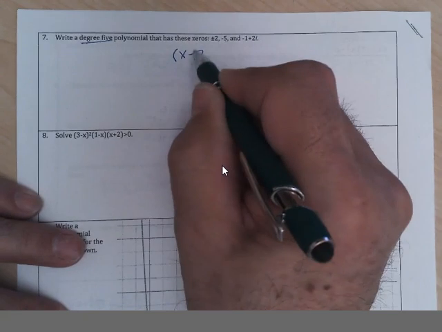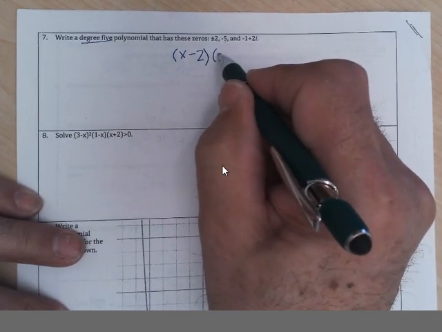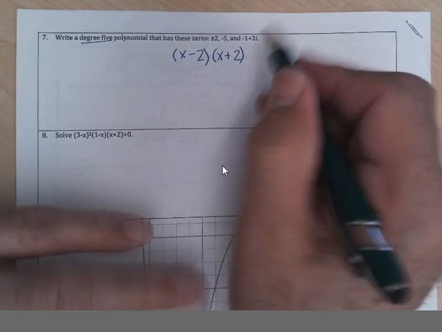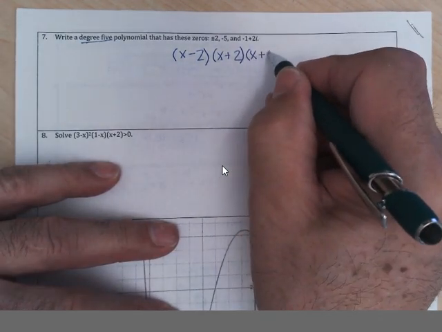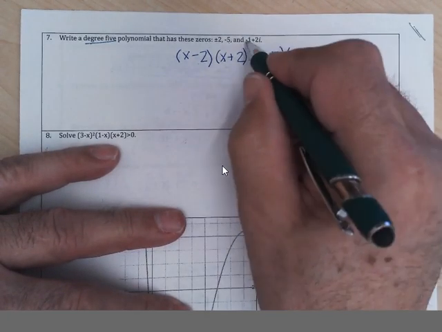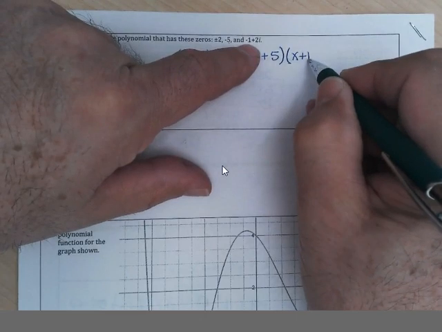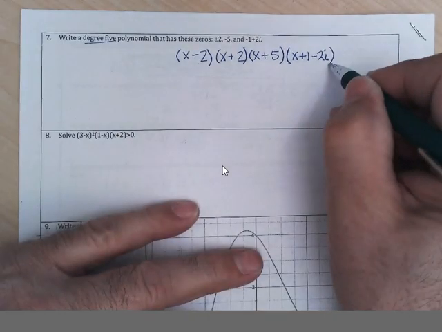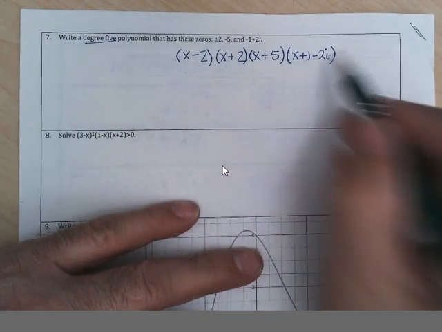If it's plus 2, we have to add a negative 2 to get it to be 0. If x is a minus 2, it has to be plus 2 to be a 0. If x is minus 5, we'd have to add a plus 5 to be 0. If x was this, we'd have to add 1 and subtract 2i to get a 0. So you see how we're getting the opposites of everything.